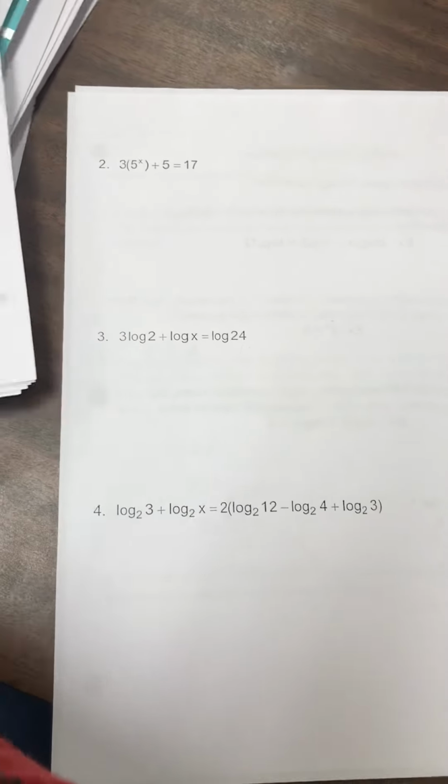Okay, so that was option C. So now let's do another example. Let's look at example 2.